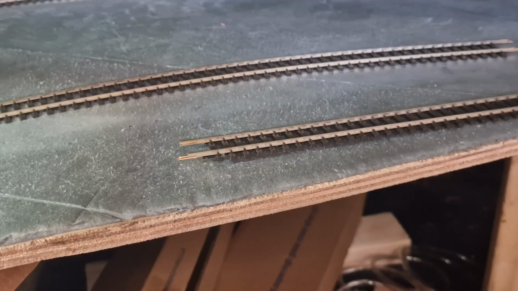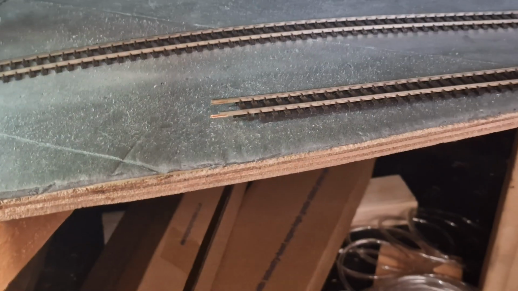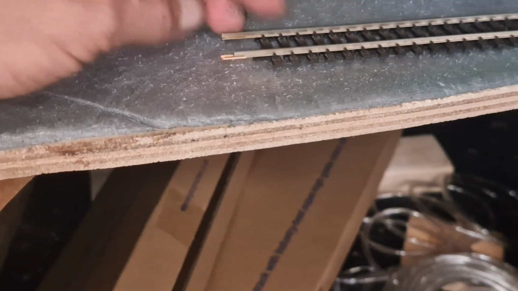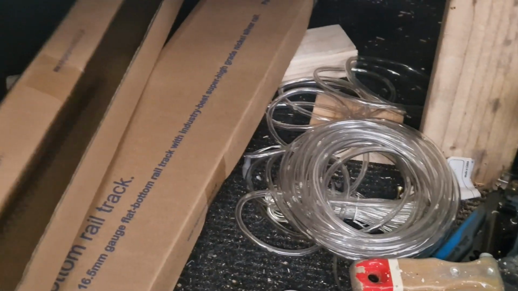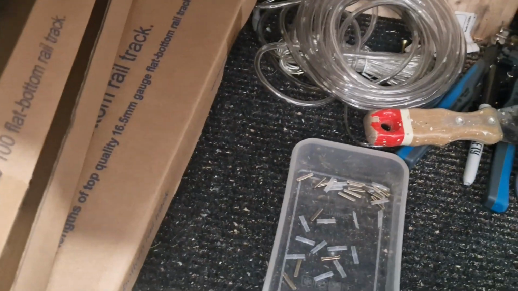Now, sorry, got interrupted there. Yeah, so obviously if you're joining 2 pieces of track flush, face to face, and then just let me get another piece out.